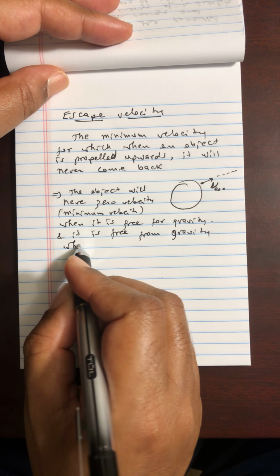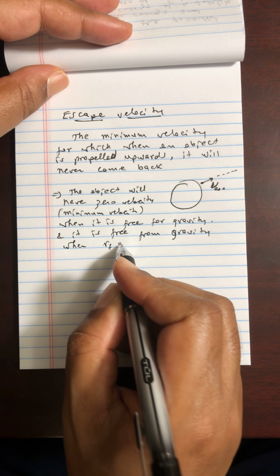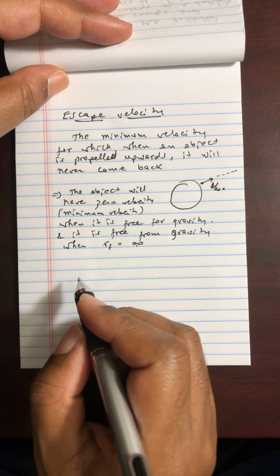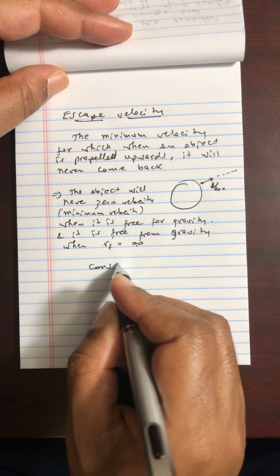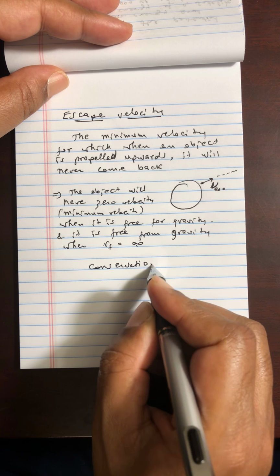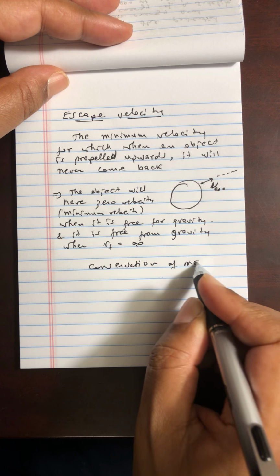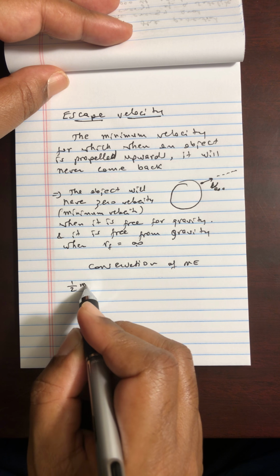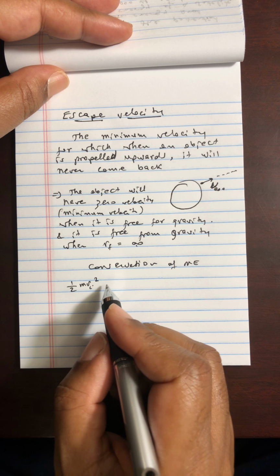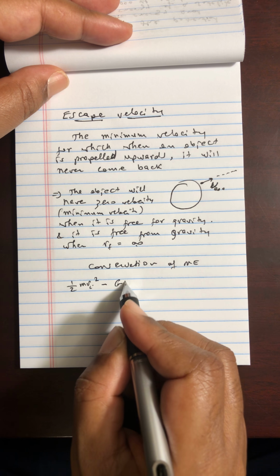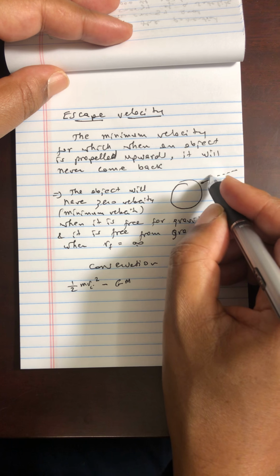So when r_f is infinity, from the conservation of mechanical energy, we have the following: half m v_i squared minus GMm over r_i equals half m v_f squared minus GMm over r_f, where we're talking about an object of mass m.